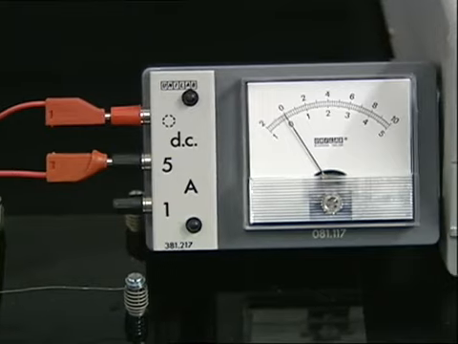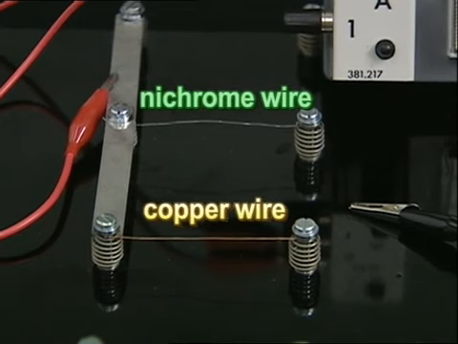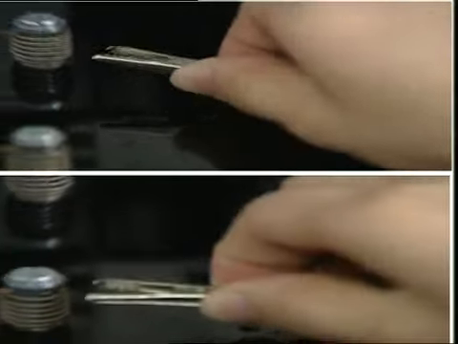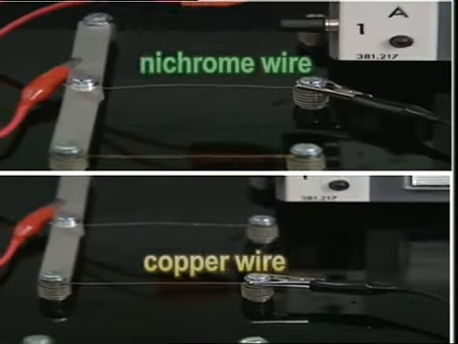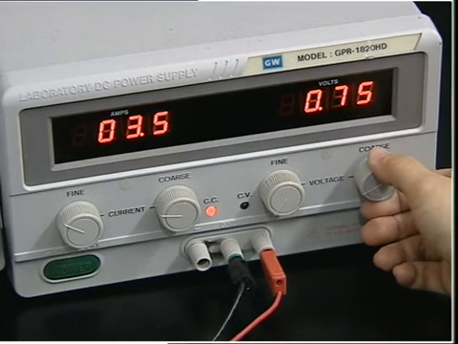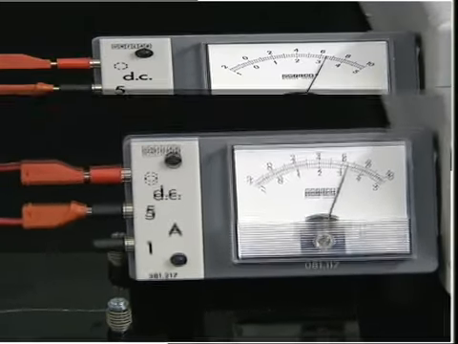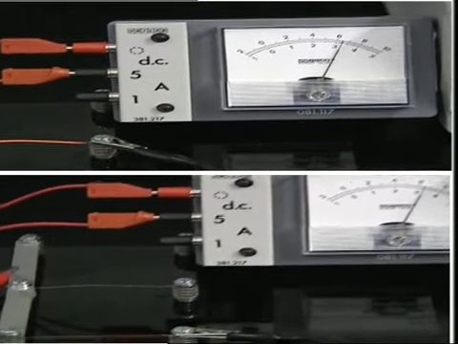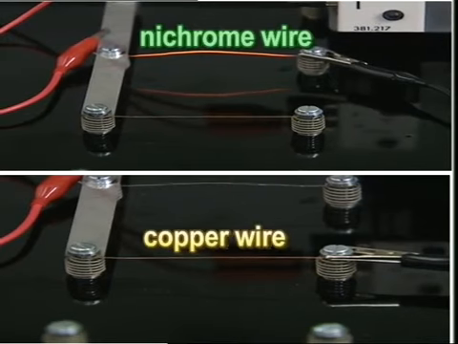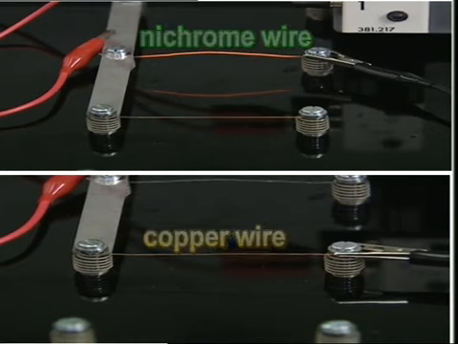Connect a power supply with a copper wire. Then connect another power supply to a nichrome wire of the same size but higher resistance. After connecting the two circuits, adjust the voltage so that the current flowing through the copper wire is the same as that flowing through the nichrome wire. A moment later, the copper wire does not release light and heat. But it is obvious that the nichrome wire releases light and heat.